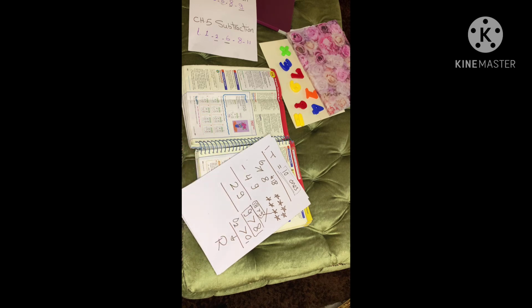So now you need to regroup when the ones of the second number, or the part you take away, is greater than the ones in the whole number. You can't take away a bigger number from a smaller one. So in this case, you need to regroup.